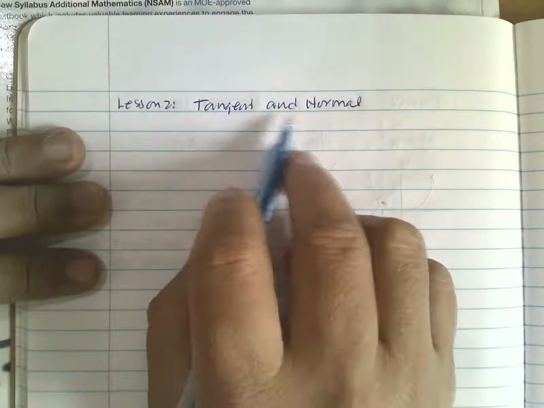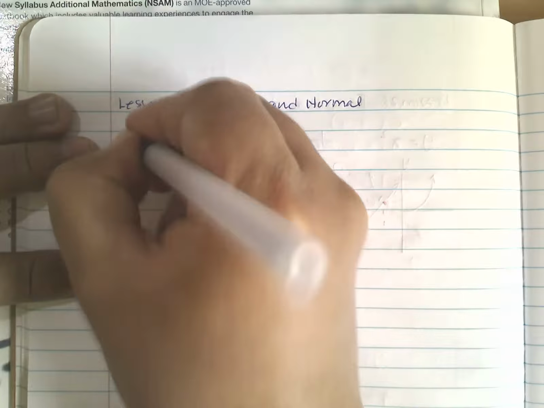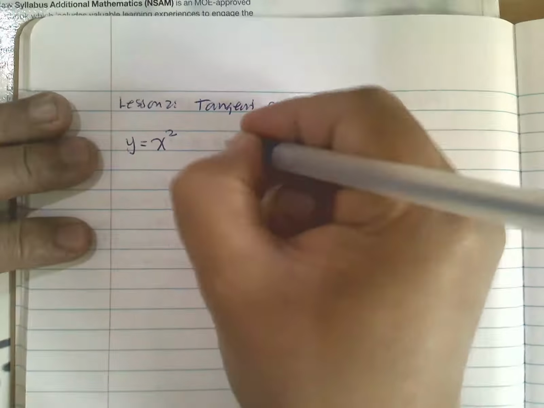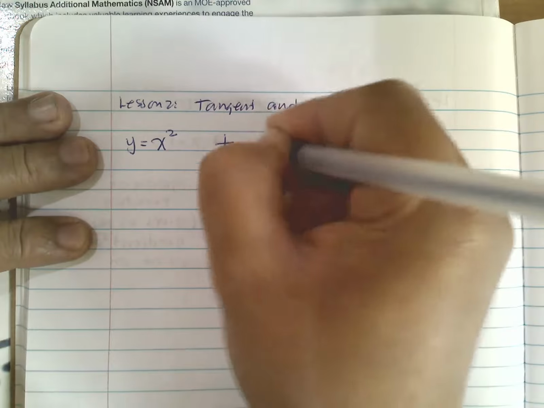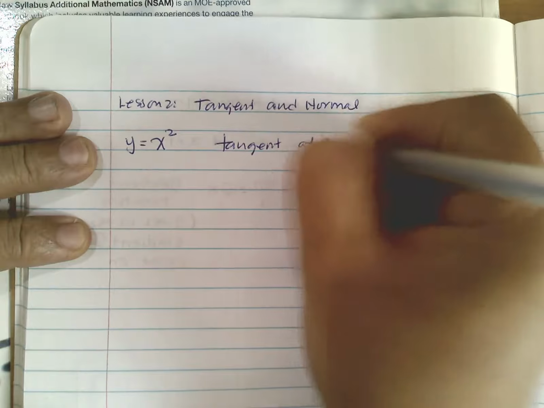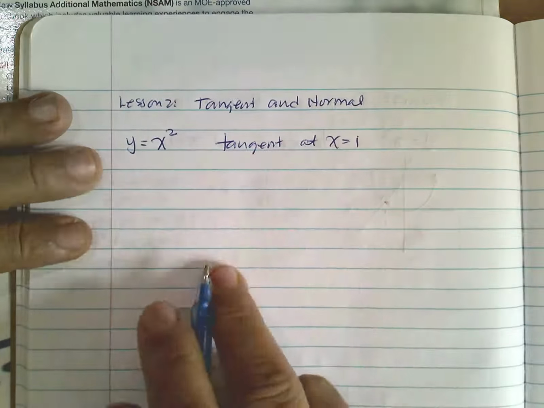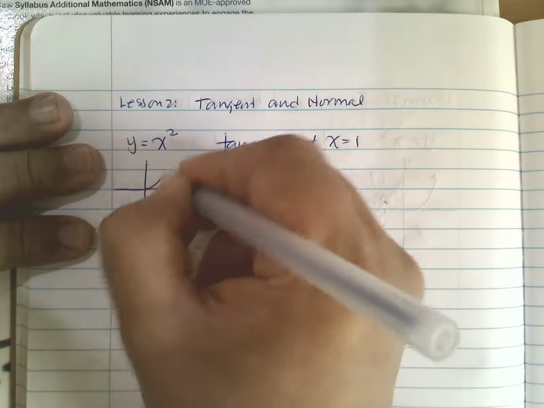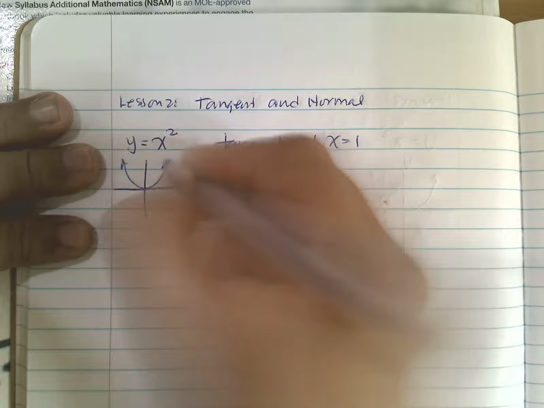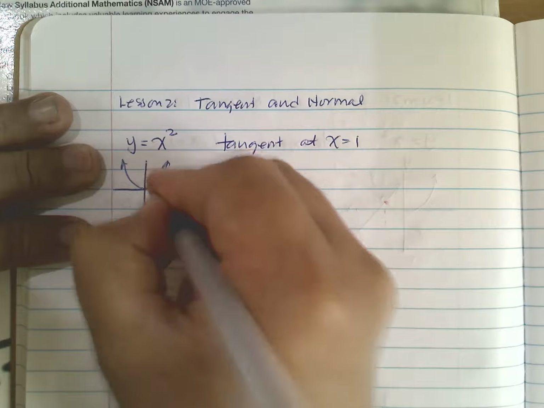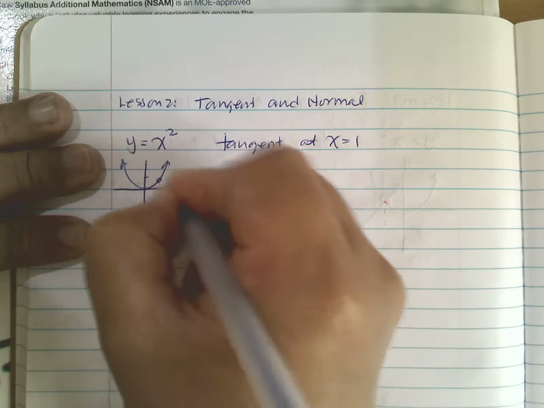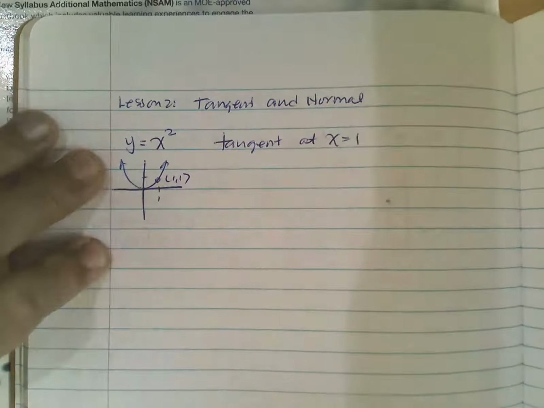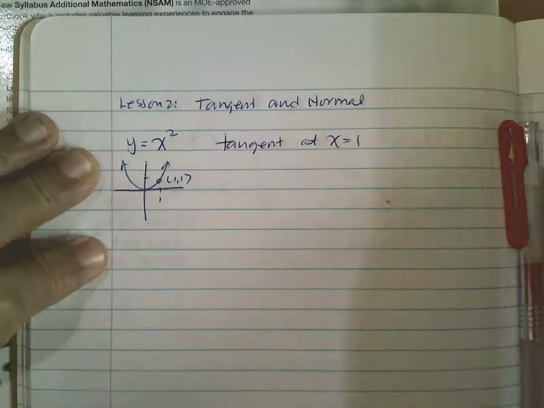So lesson 2 is about tangent and normal. Suppose that I have y is equal to x squared and I'm looking at the tangent at x is equal to 1. So let's try to refresh our graph of y is equal to x squared. So it looks like that. And our point 1, let's say that's 1. So basically that is your (1, 1). That's your point (1, 1). And then what we are looking for is the tangent to that point.